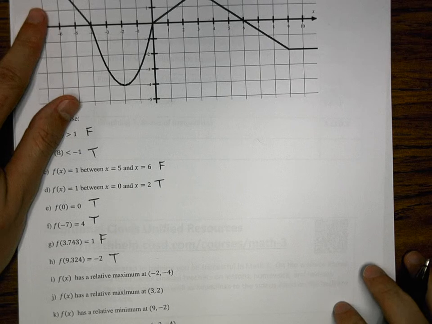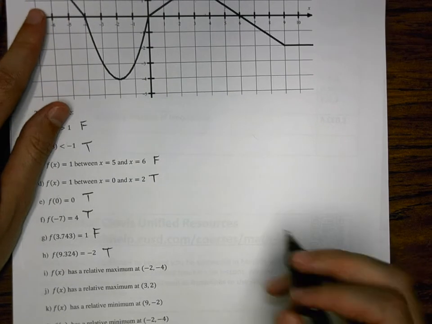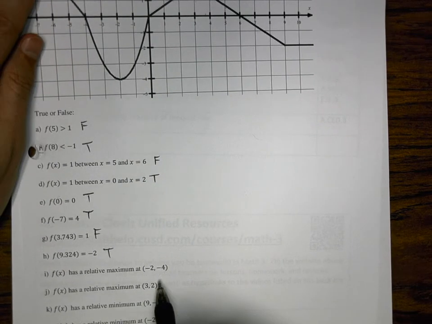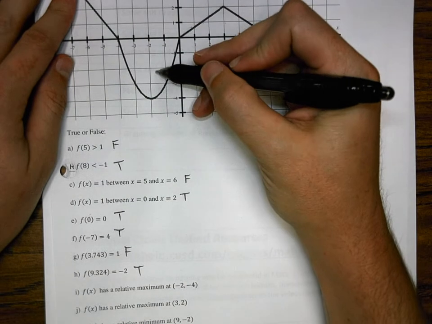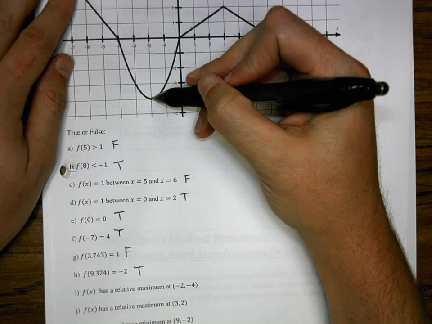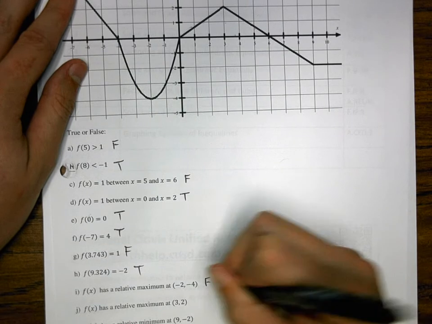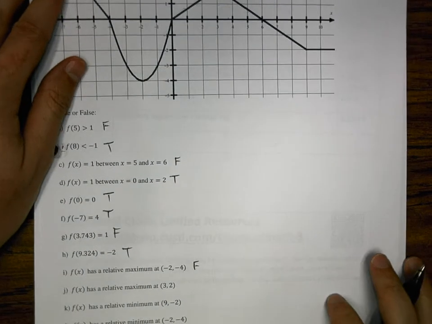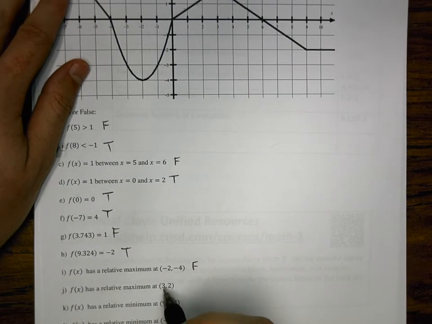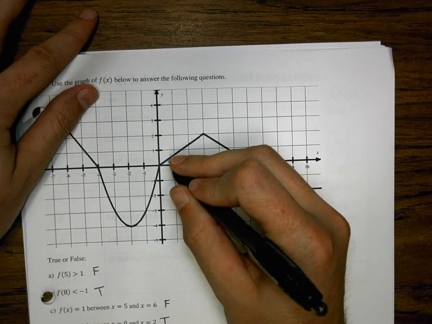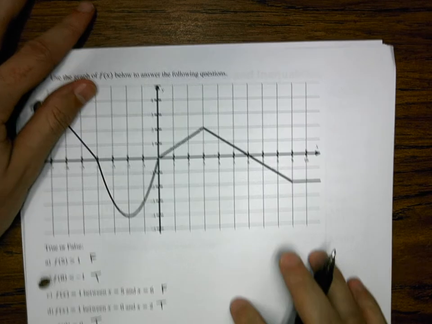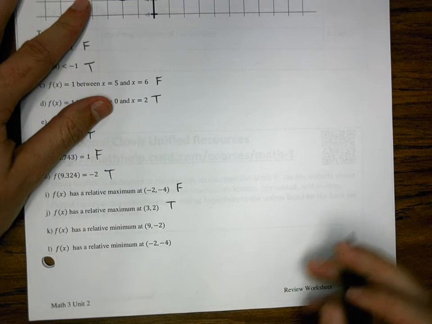Has a relative maximum at negative 2, negative 4. At negative 2, negative 4, that's called a relative minimum. So this is false. Relative maximum at 3, 2. At 3, 2, the graph went from increasing to decreasing. That is true.